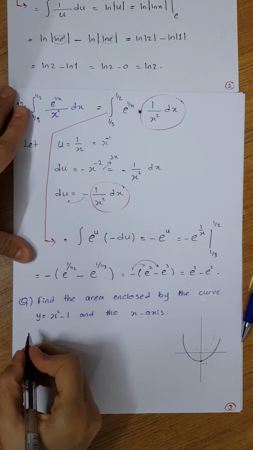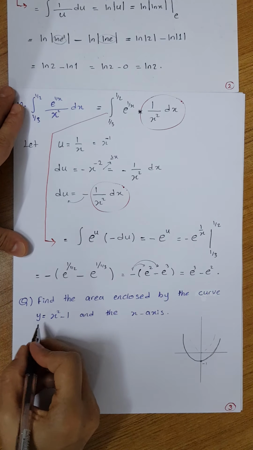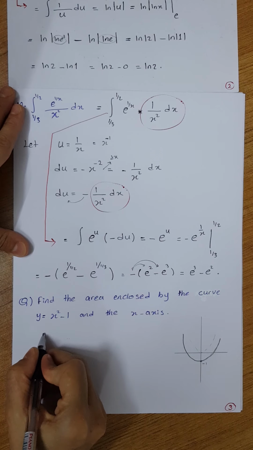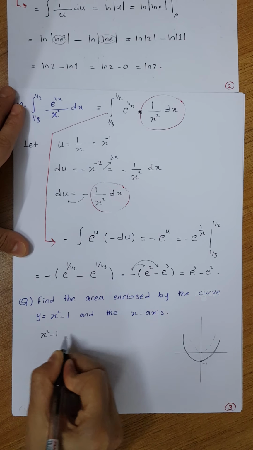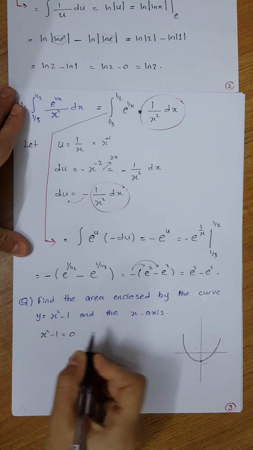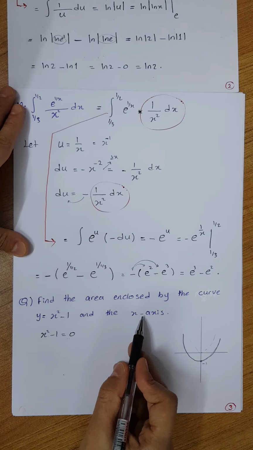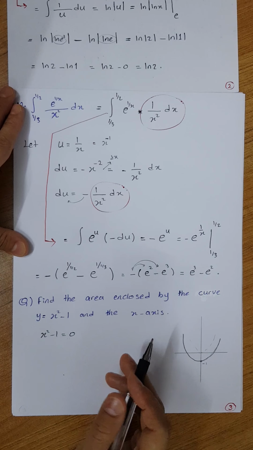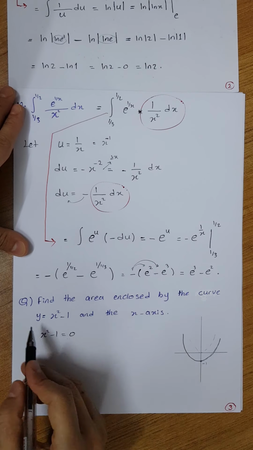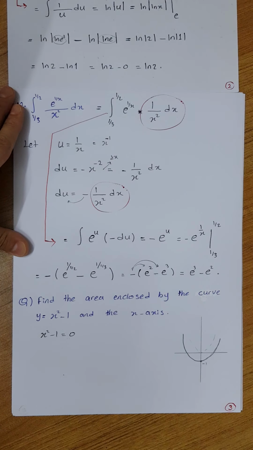Let's solve it. How do I find the bounds? That will be x squared minus 1 equal to 0. I will equalize it to 0. Why? Because I'm finding the intersection of that function with the x-axis. How do I find the x-intercepts? By equalizing the function that we have got to 0, because the x-intercept is found by letting y equal to 0.